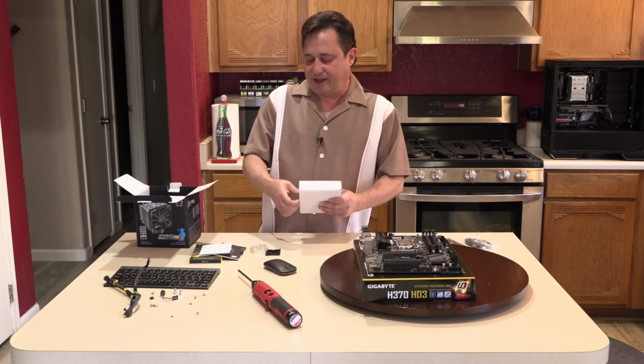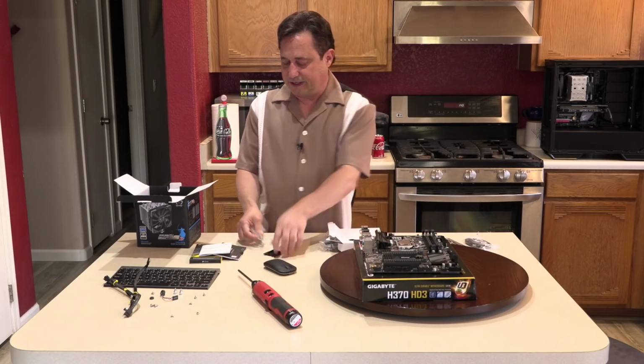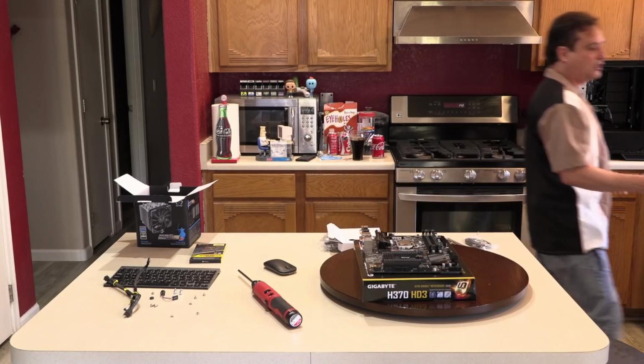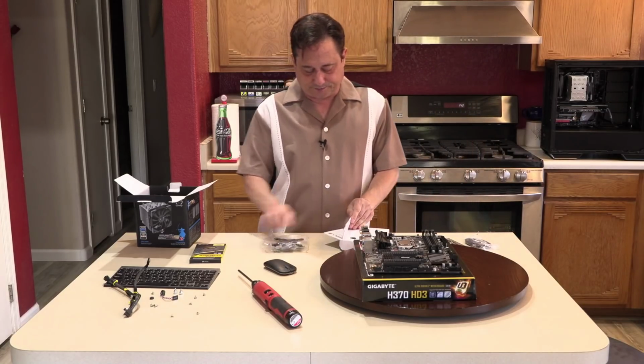So here we've got the box with all of our parts for the cooler. You know what? Let me just move some of this stuff because that's all going to go. I'll put it over here. That'll go in the motherboard box. That's the stuff the customer gets.